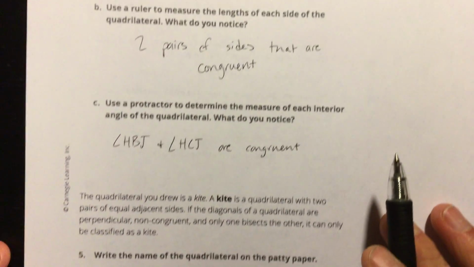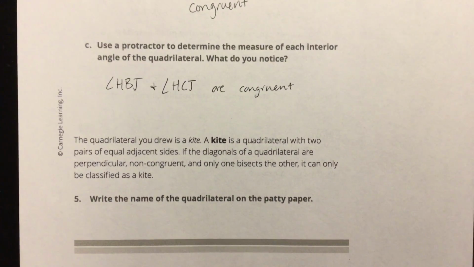Also kind of looks like a Star Destroyer if you're a Star Wars fan, which apparently no one in 4th period is. Here we go.